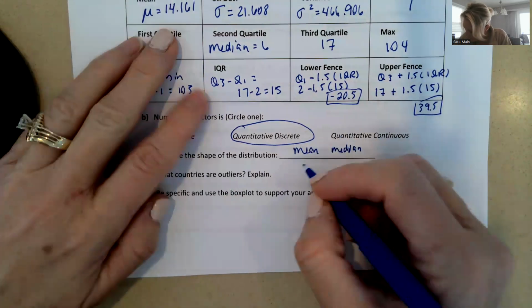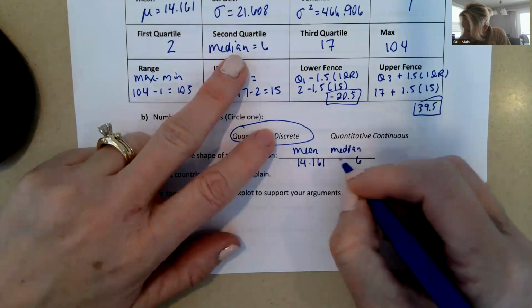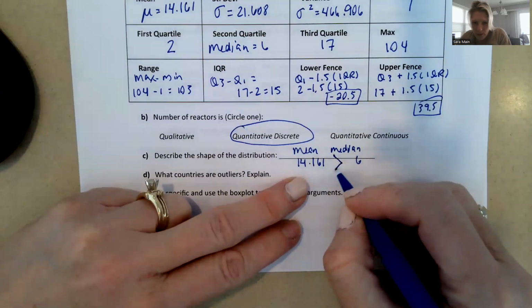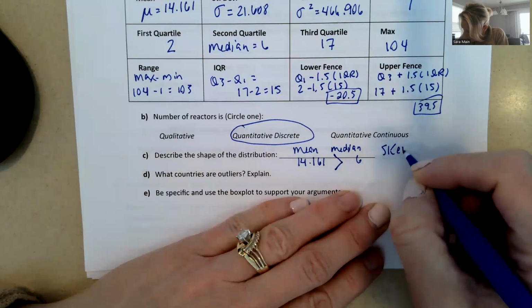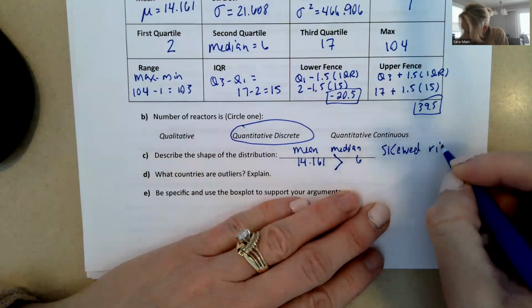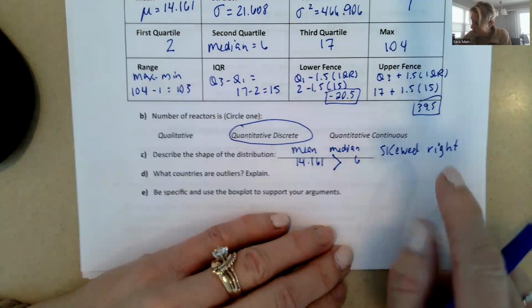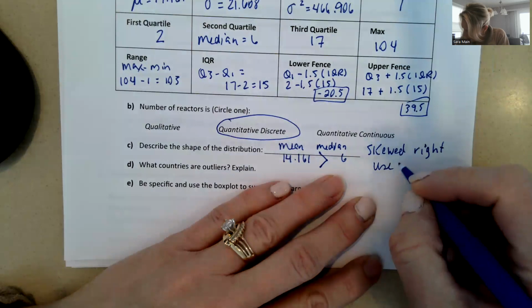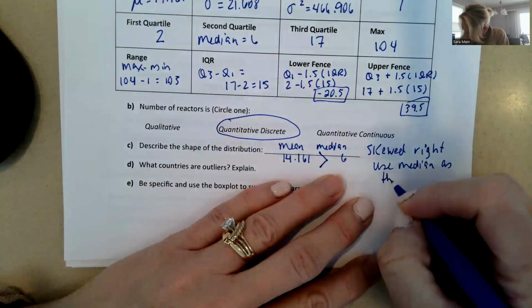And the mean is 14.161 and the median is 6. So because the mean is quite a bit bigger than the median, it's definitely going to be skewed right. That also tells us that we're going to use the median as our center because it's skewed.